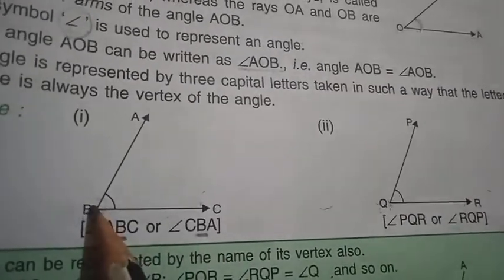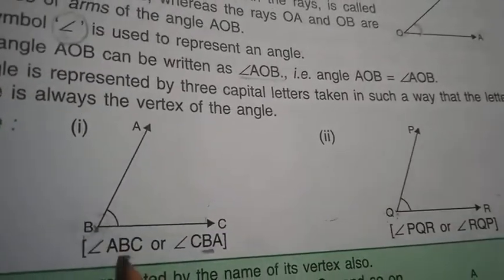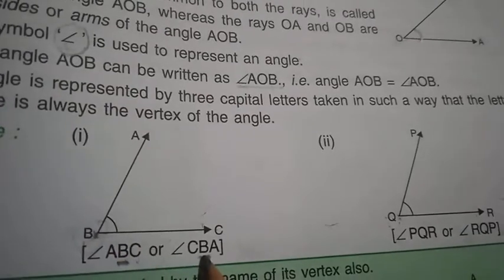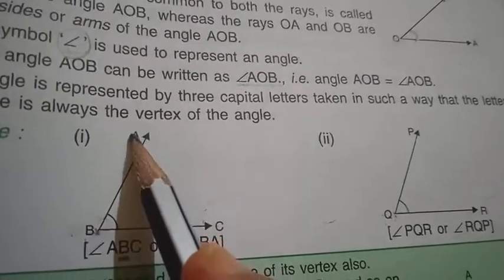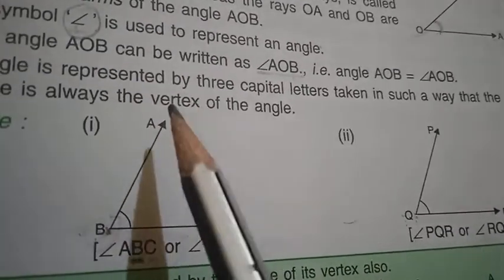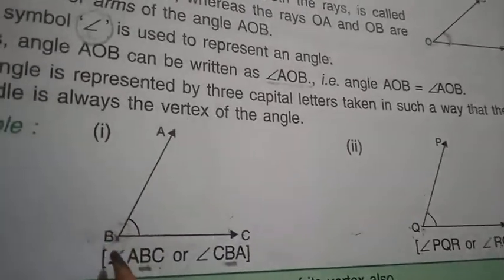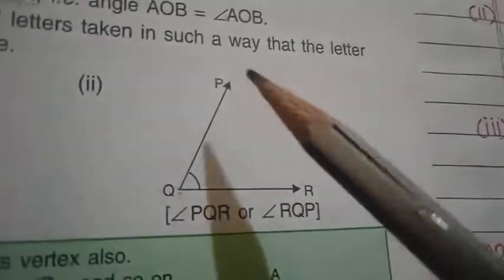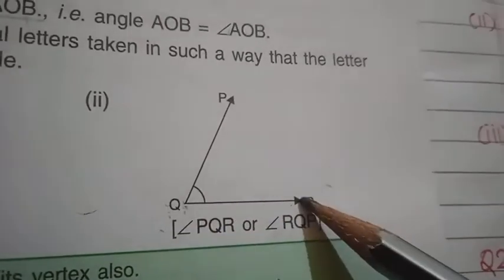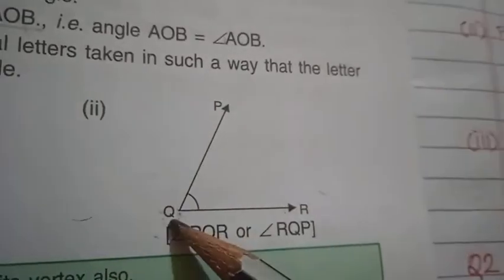See here, vertex. Vertex means where the two rays meet or where the two rays start. So B, here also B at the center. So angle ABC or angle CBA. Both are correct. You have to just keep in mind that B should be at the center, that is, the vertex should be at the center. Similarly, in this case, angle PQR or angle RQP. See that the vertex should be kept in the center. Okay.